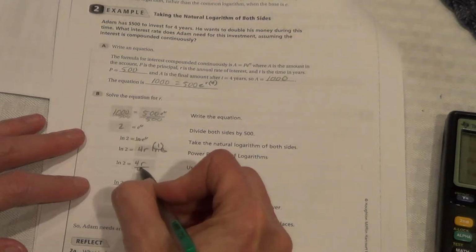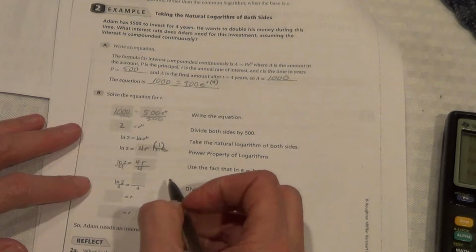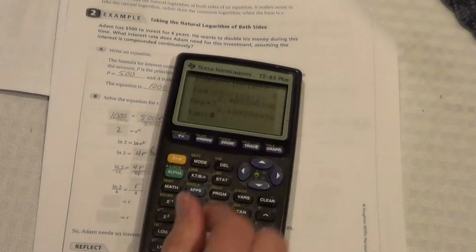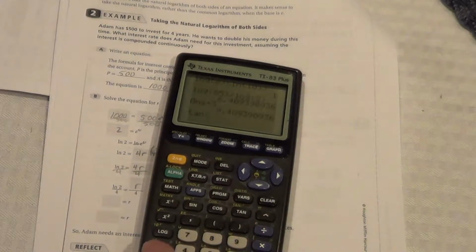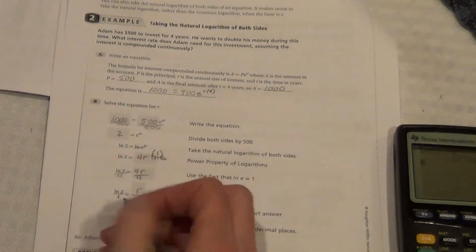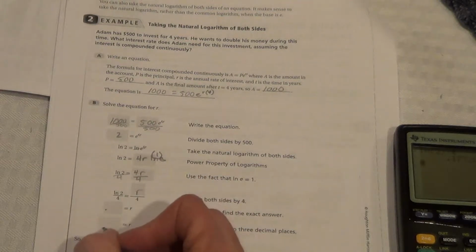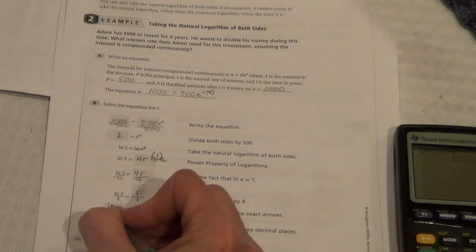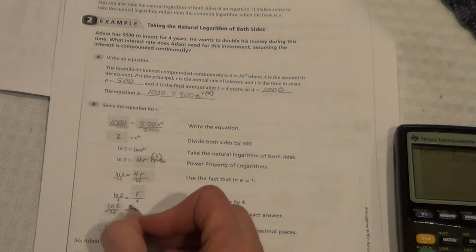Now we divide each side by 4, and we end up with ln 2 divided by 4. ln 2, close the parenthesis, divide by 4 equals 0.173. Here we should have ln 2 divided by 4 equals r.